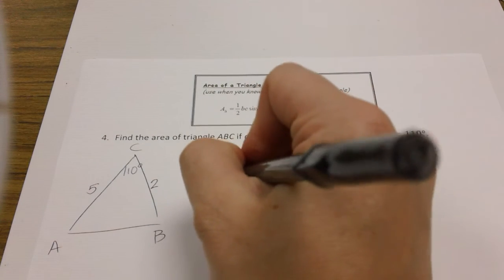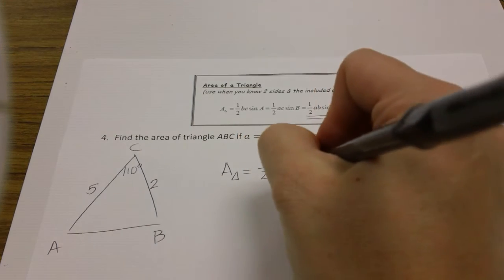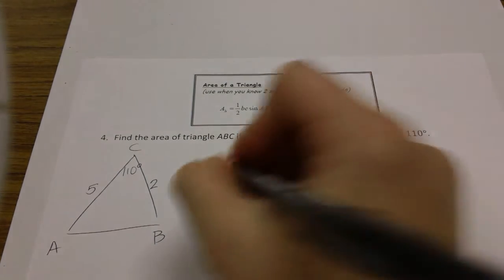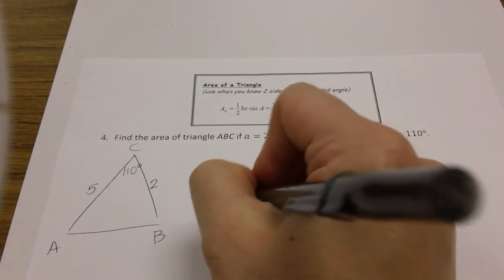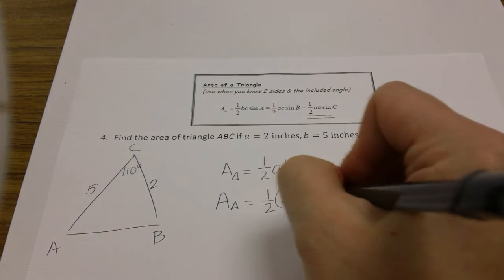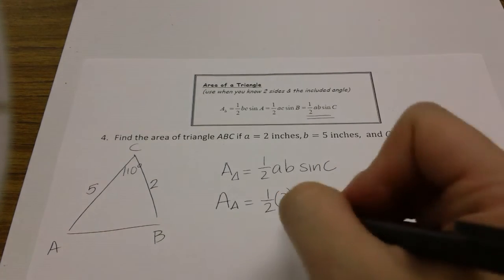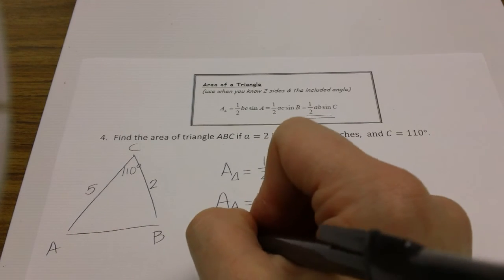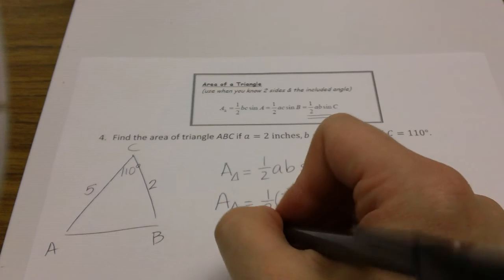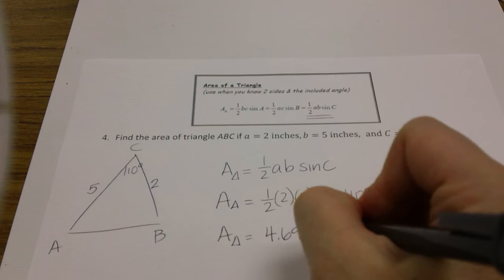The area of the triangle is equal to 1/2 AB sine of C. So the area is going to equal 1/2 times 2 times 5 times the sine of 110 degrees. Plug this all into your calculator and you're going to get the area of the triangle equals 4.698 inches squared.